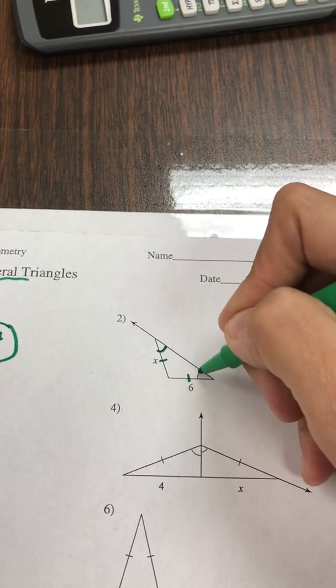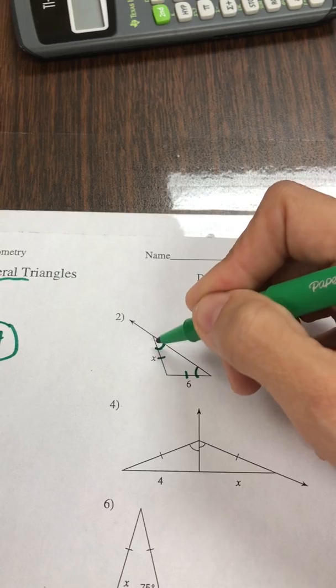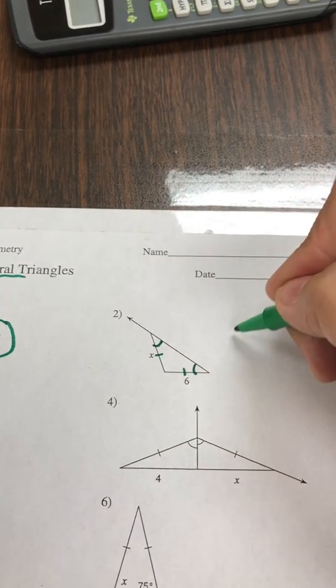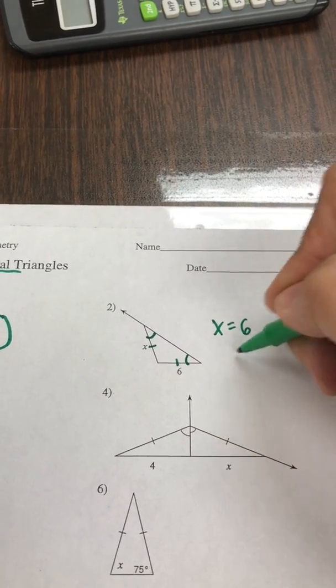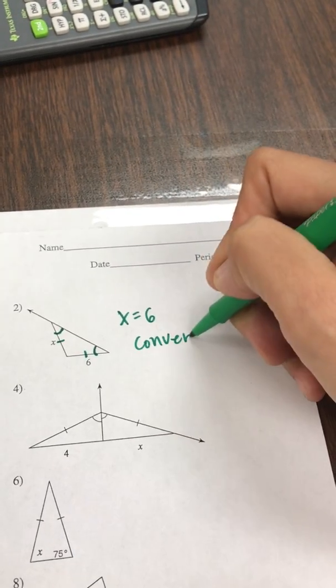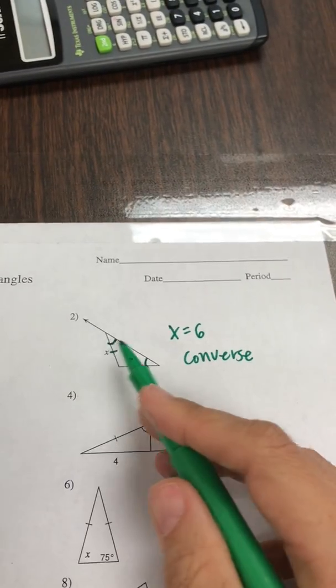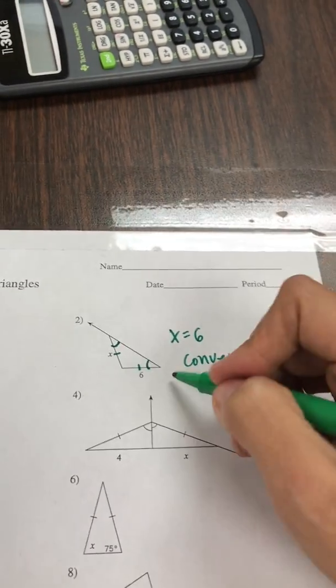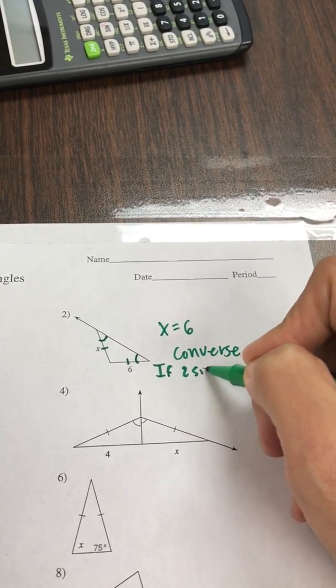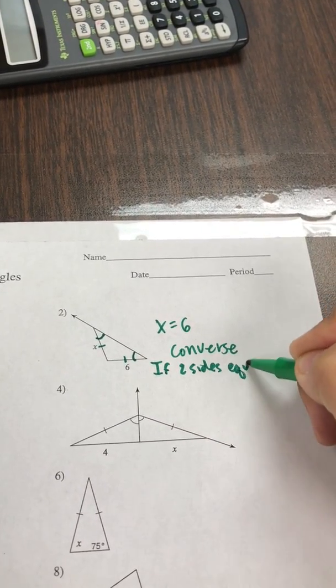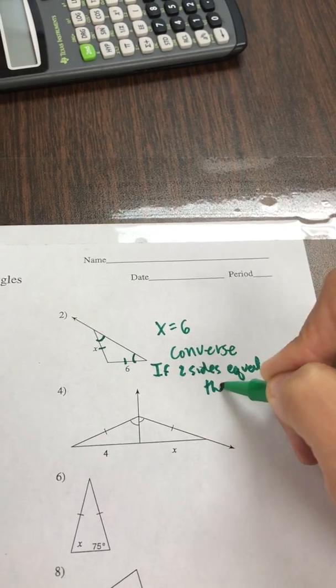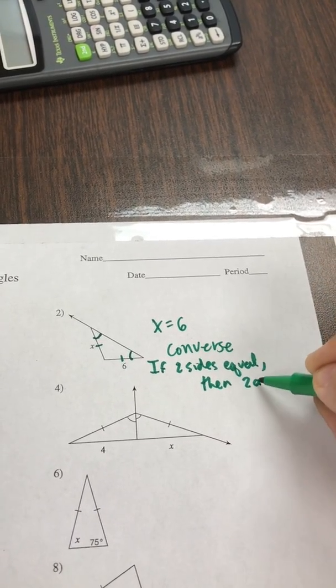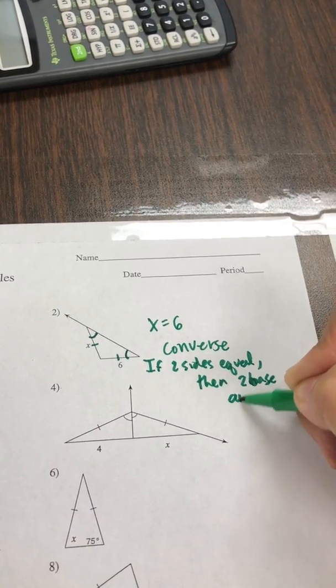We know those two sides have to be equal because if the two base angles are equal, the two sides are equal. So this is kind of the converse theorem. If the two sides are equal, then the two base angles are equal.